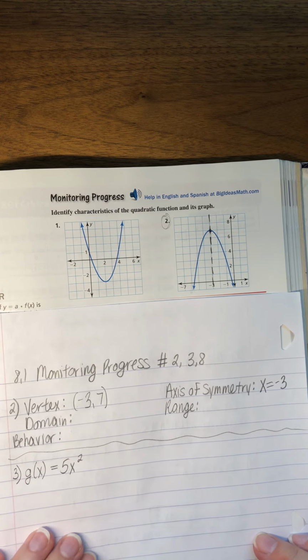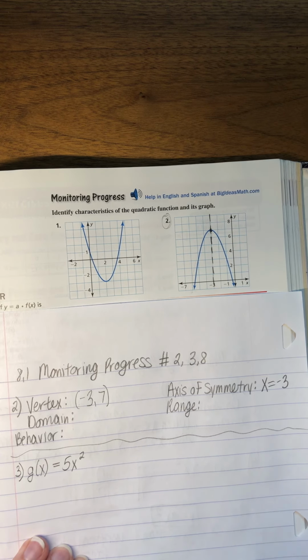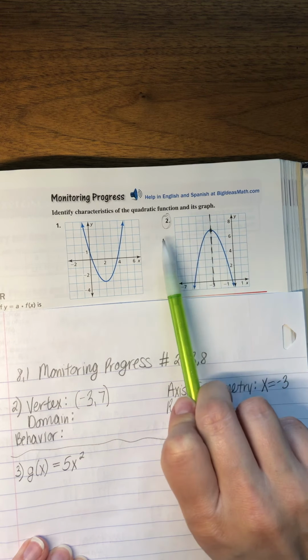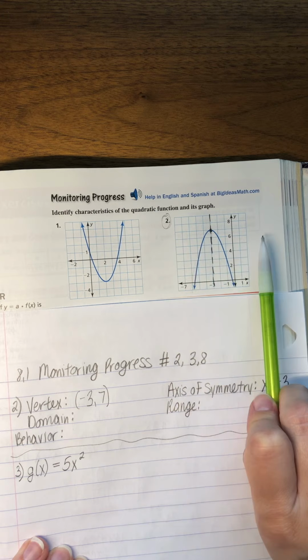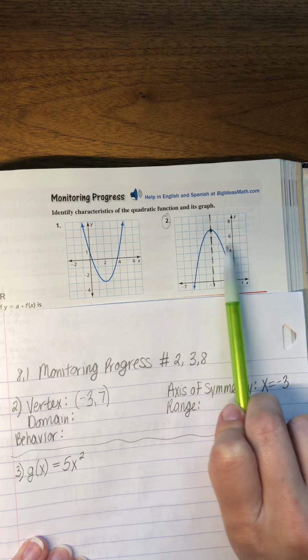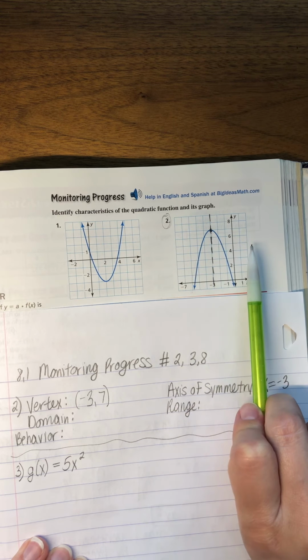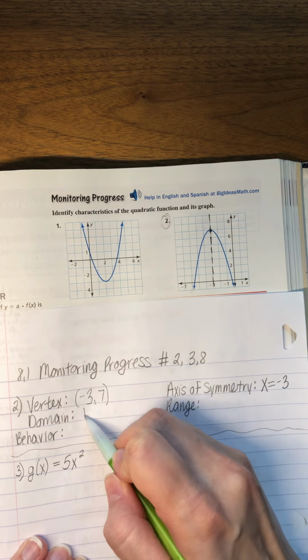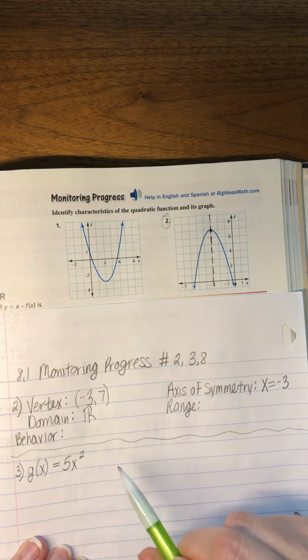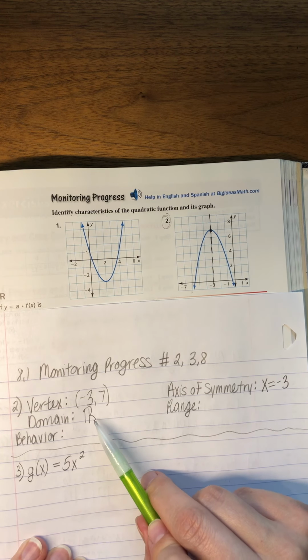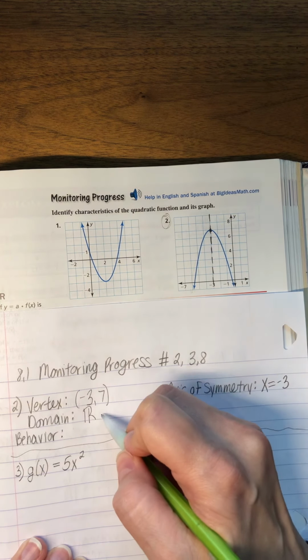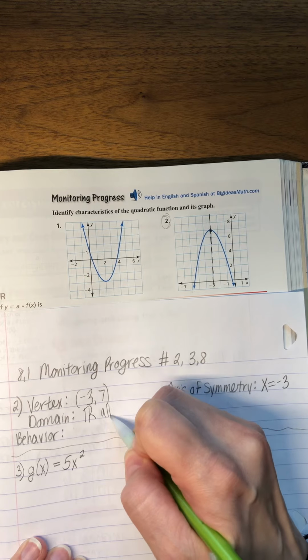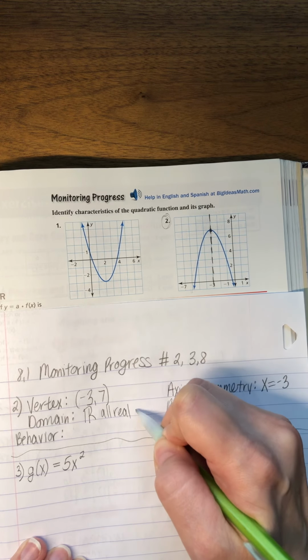Okay, next up we can talk about the domain and range of the graph. Our domain is all the x's going left and right. Since it can really be any x, that means our domain for this graph is all real numbers. You can write it out in words, all real numbers, or you can use the symbol that we've been using that stands for all real numbers, this double block R here.